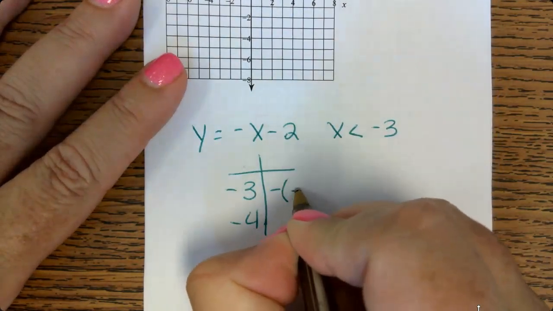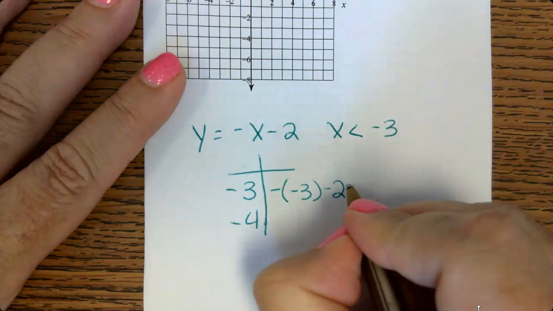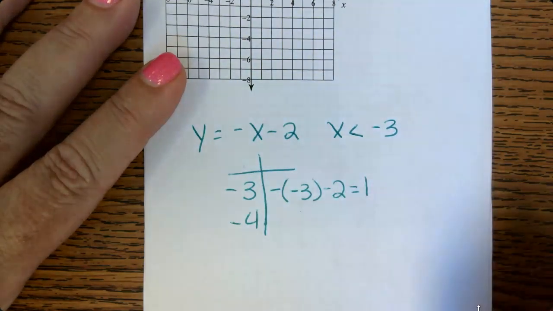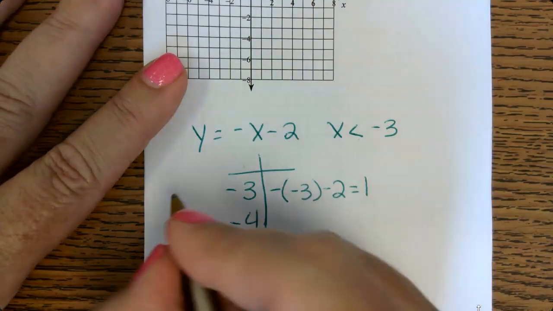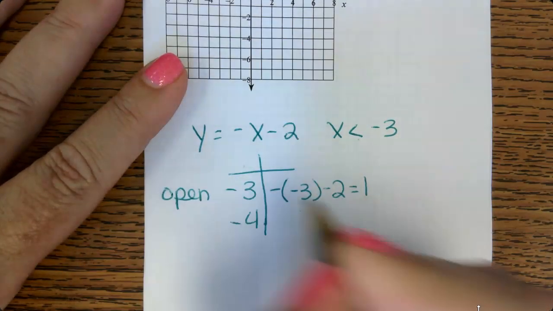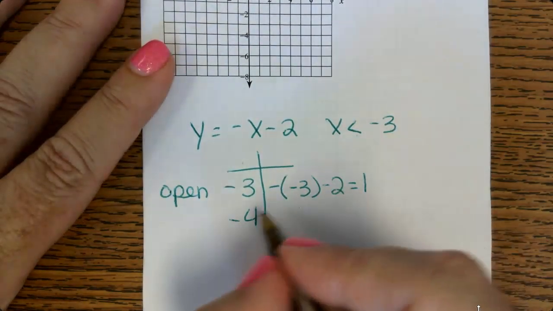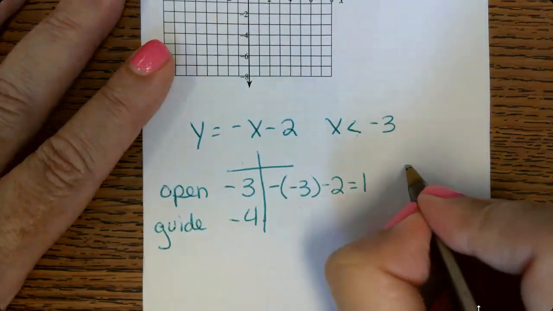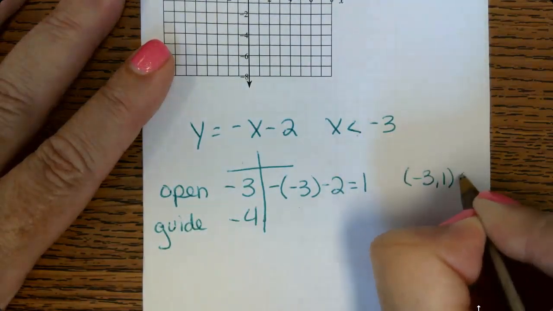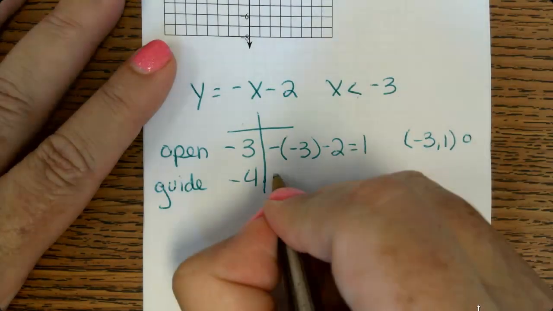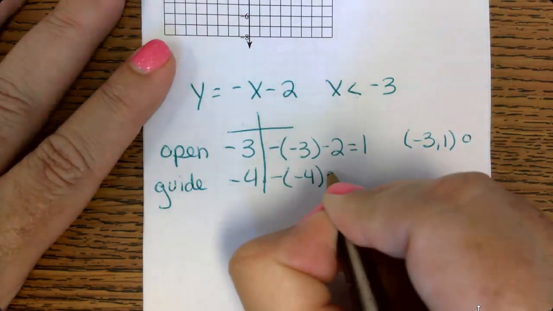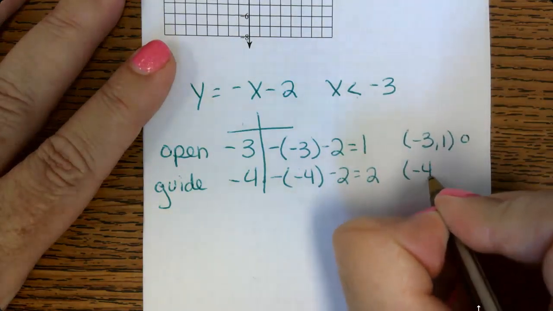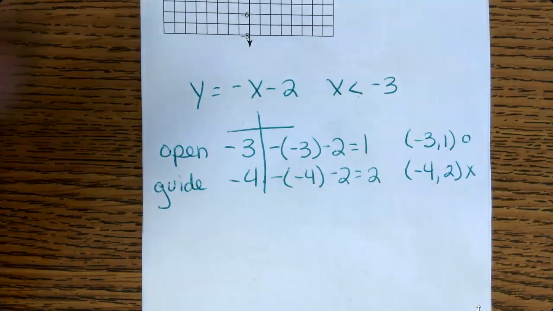Negative 3 minus 2, which is 1. Oh, and I forgot, this is going to be an open dot. Silly me, I'm so sorry. And then, because I had to come up with negative 4, we have a guide. So we get negative 3 and 1, open dot. Negative 4 minus 2 equals 2. So we get negative 4 and 2, and this gets an x.